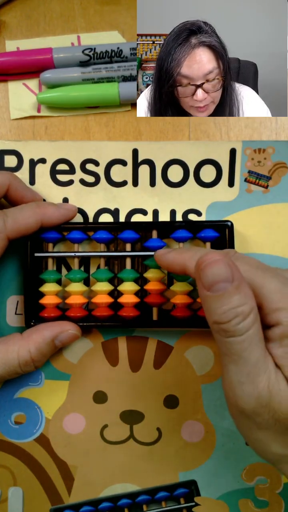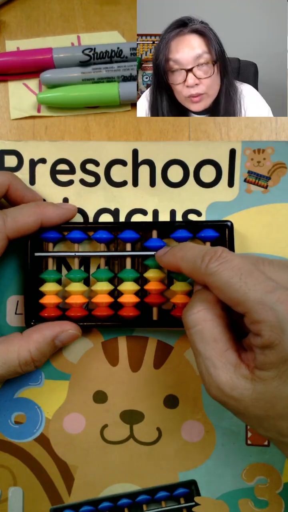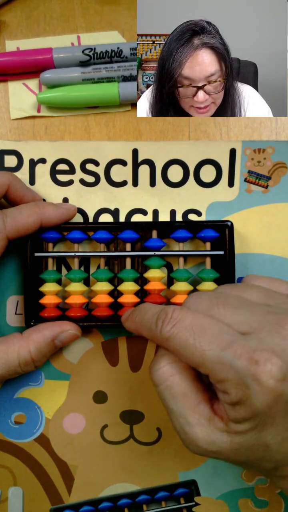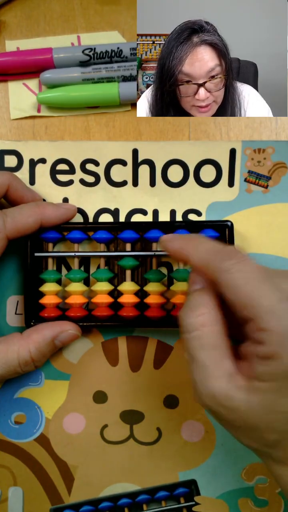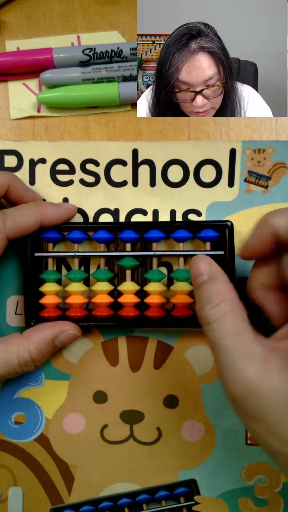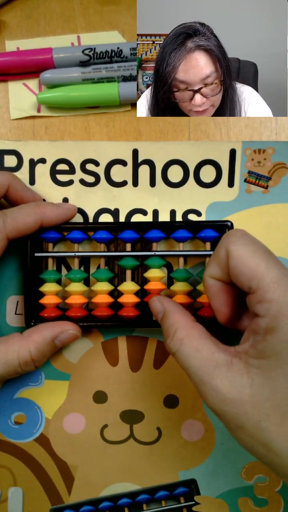Right? And then remember, this is the ones place because this is where my dot is. My dot is where we talk about the ones place. So what's after the ones place is the tens place. So this would be 10. So now I have 10, 1, and 0. This is 11, and then this is 12. This is 13, and then 14.